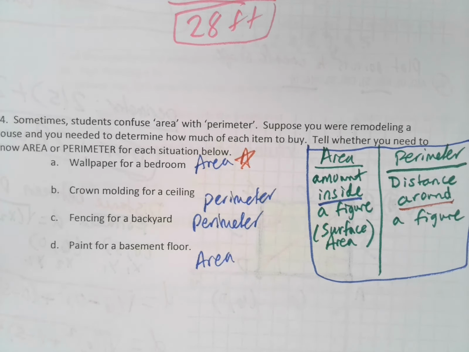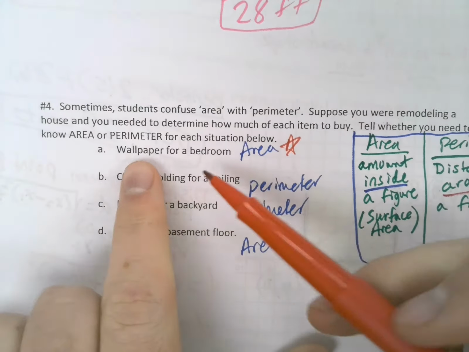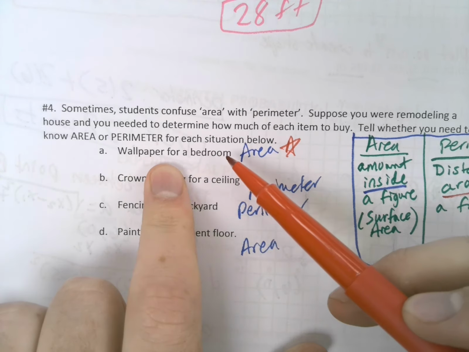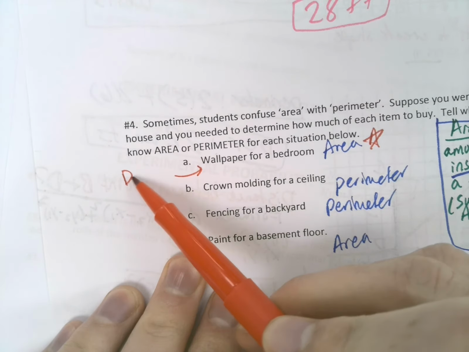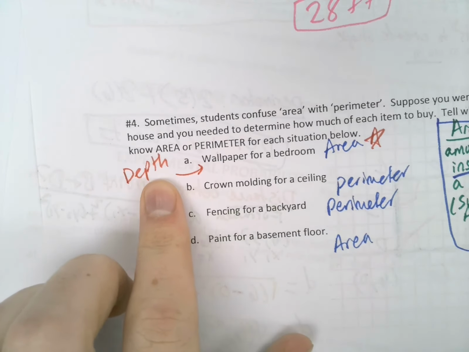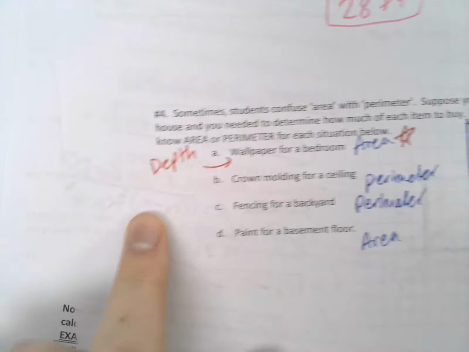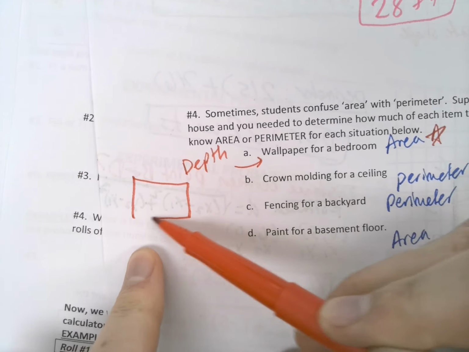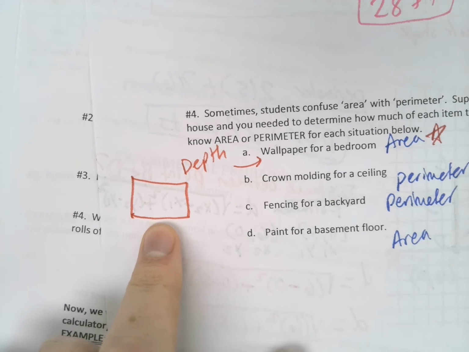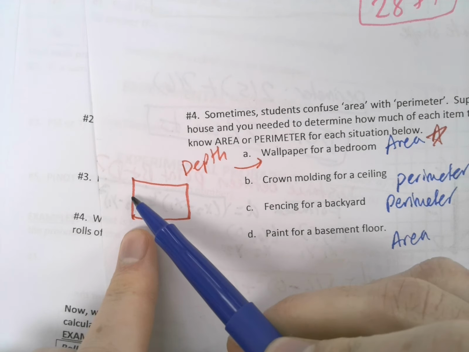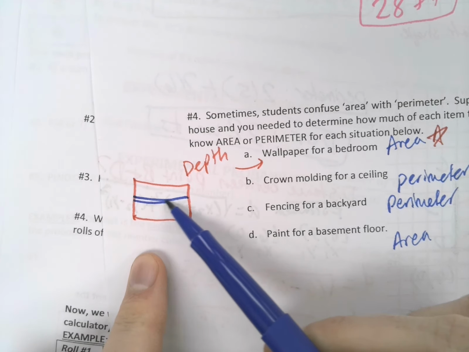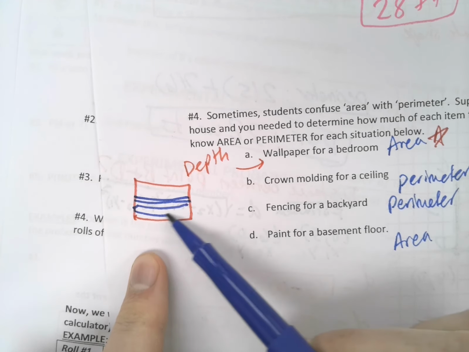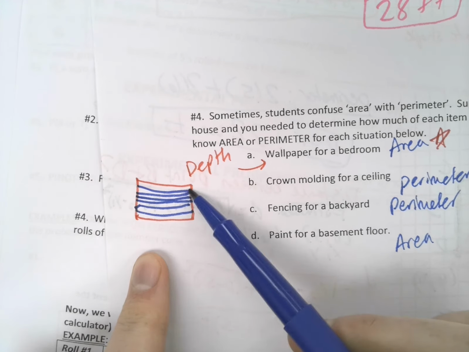Okay, I know some of you may have some beef with number 4, part A, but I want to remind you that wallpaper isn't just usually a line that goes around a wall. Wallpaper has depth. Remember, that goes back to the idea of surface area. If we have a wall that we're trying to wallpaper, guess what? That wallpaper is not just going to be one little thing around the wall. It's probably going to have multiple layers that completely cover the wall.